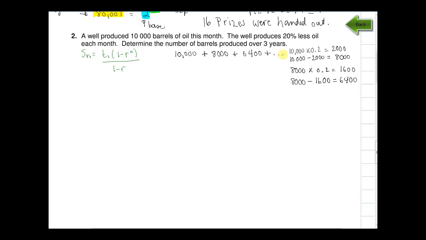Okay, so let's write down what we know. We know that T1 is 10,000. We know that R is T2, 8,000 over T1, 10,000. That will give us 0.8. And we also know N, which in this case is going to represent the number of months because our oil production is per month. We have 3 years, so 3 times 12 months. And so the period of time that we're looking at is 36 months.